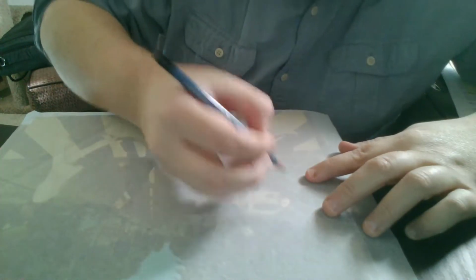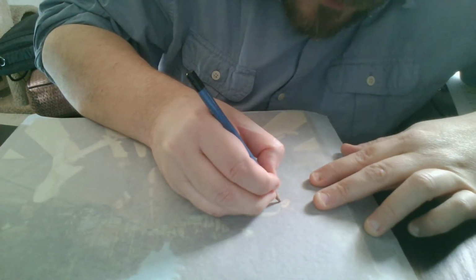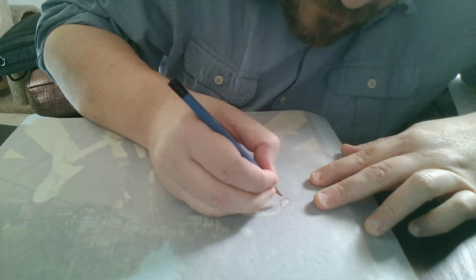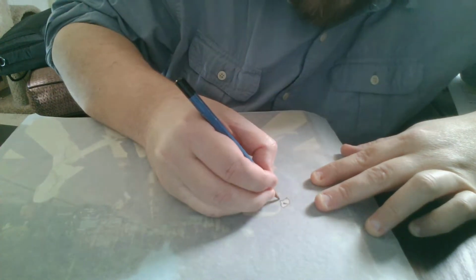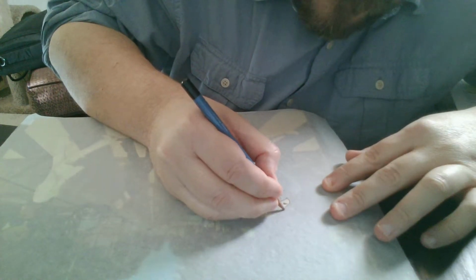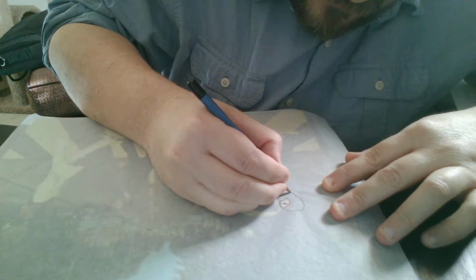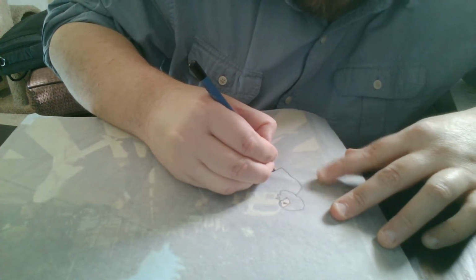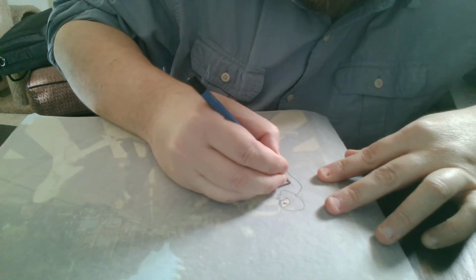But if I'm going to rotoscope, what I'm going to do is I'm going to trace very carefully what I see. And I'm very carefully following the body and the outline of this particular person, and in this case it would be George Harrison.